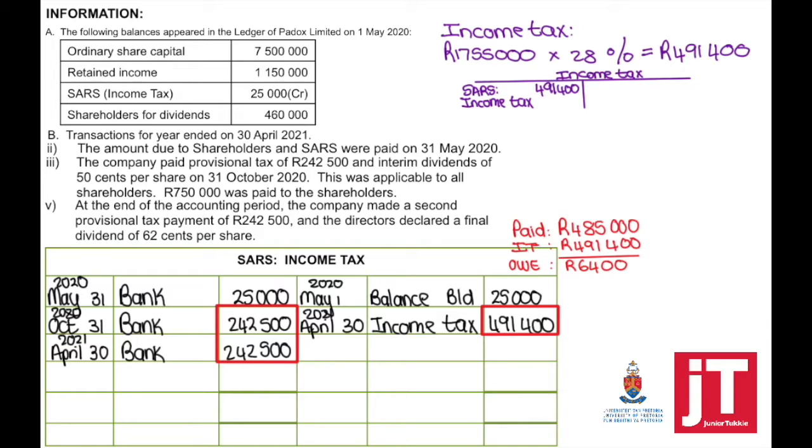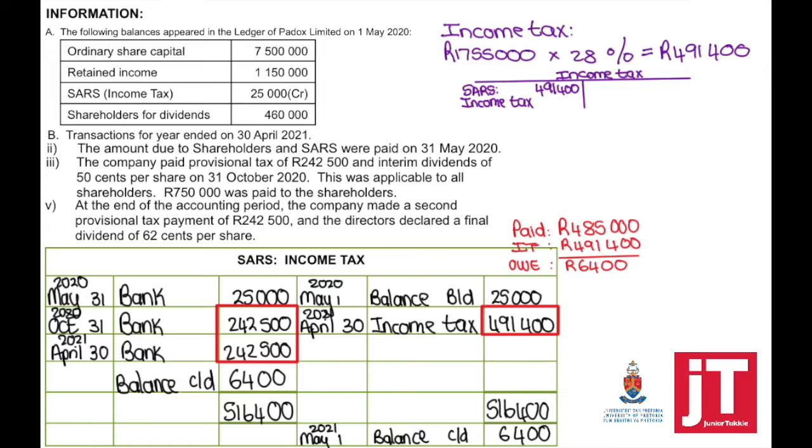Payable to SARS, what we owe SARS is $491,400. So this means that we still owe SARS. We didn't pay enough. So to show this in our general ledger account, I know that we owe SARS $6,400. So when I balance this account, I'm going to start with the credit side. The credit side minus the debit side is balance carried down, means balance brought down $6,400.